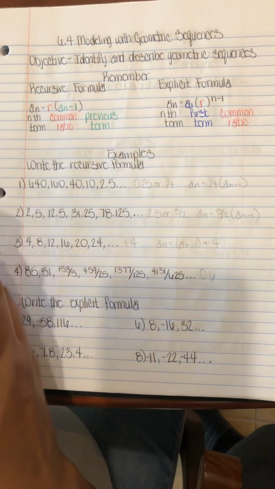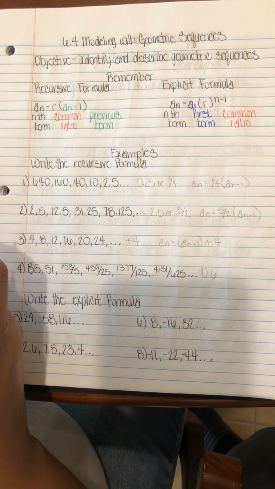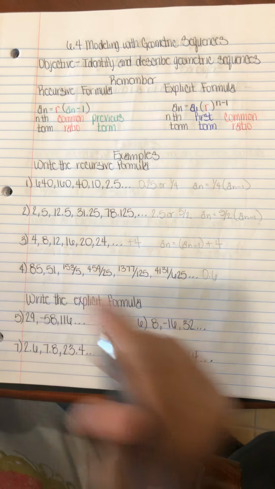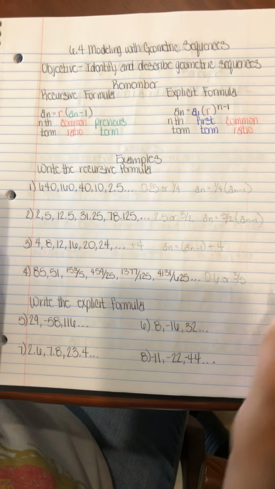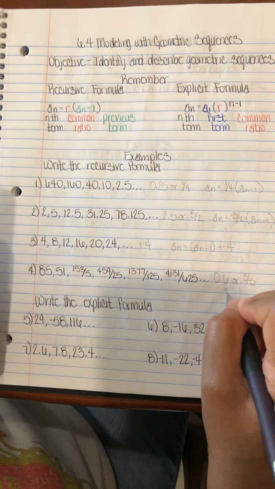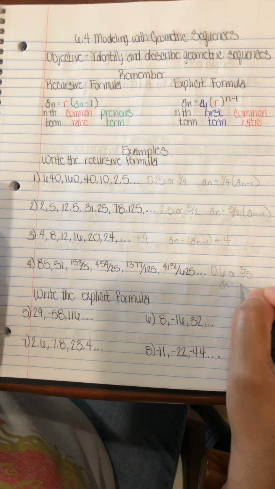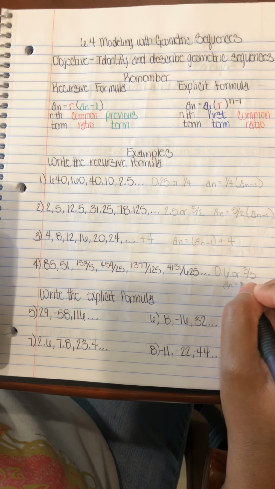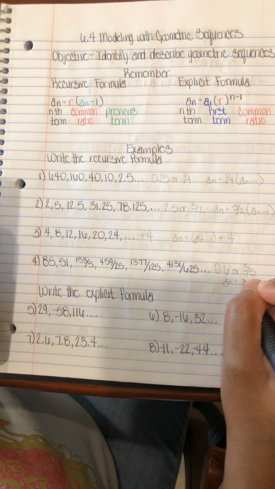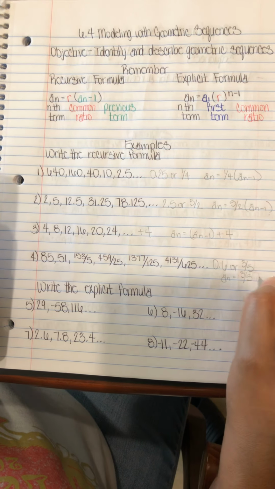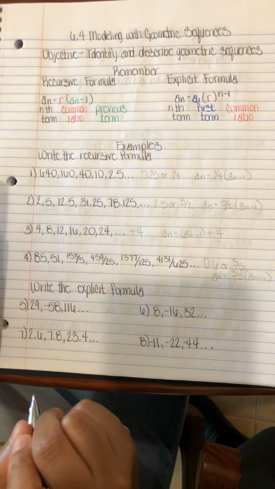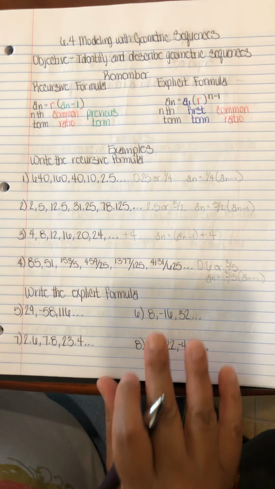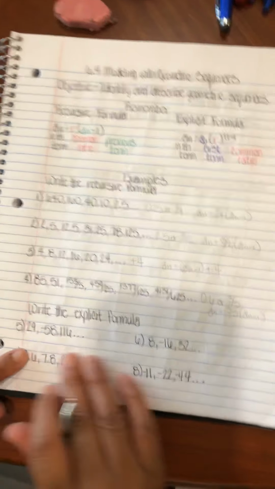After that, I know that 0.6 is going to be 3 over 5. So that means my recursive formula has to be a of n equals 3 over 5 times a of n minus 1. And that's my answer.